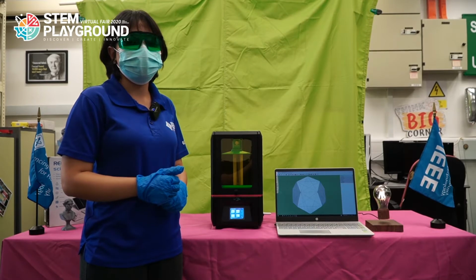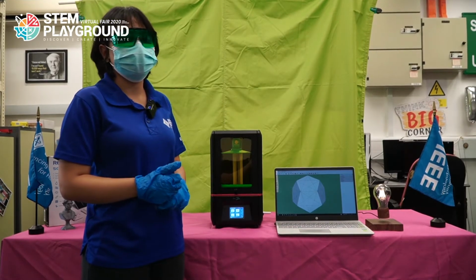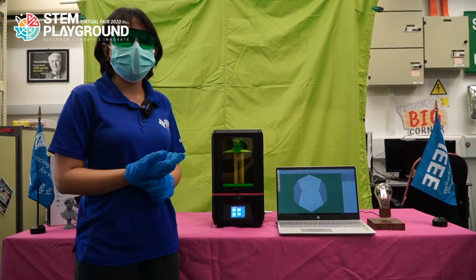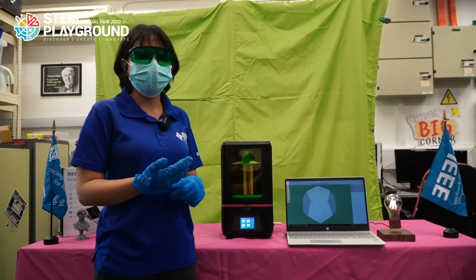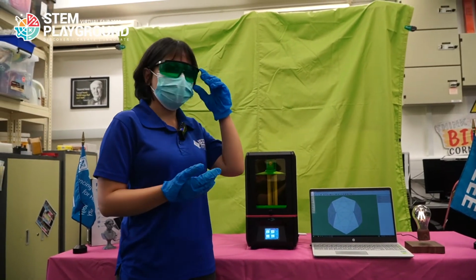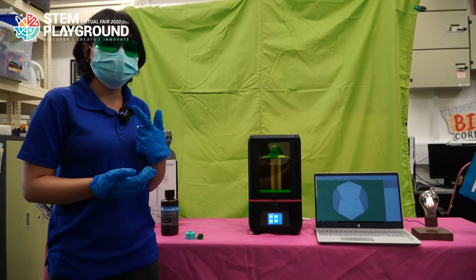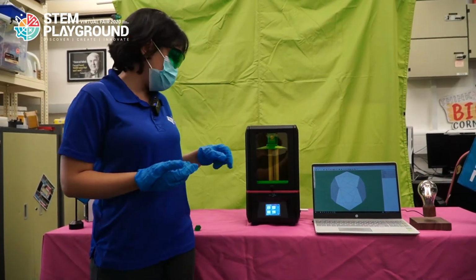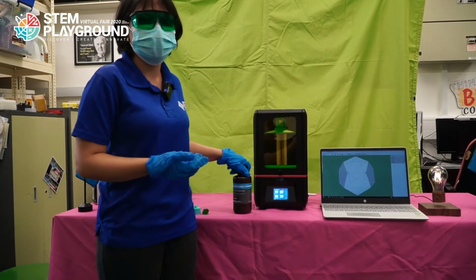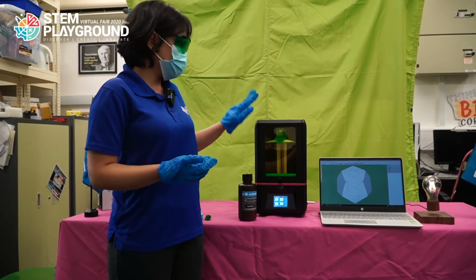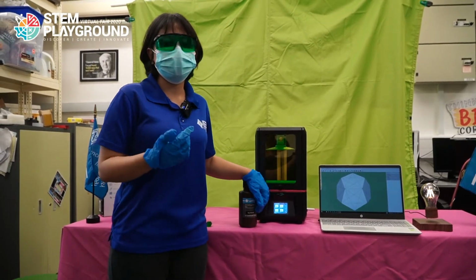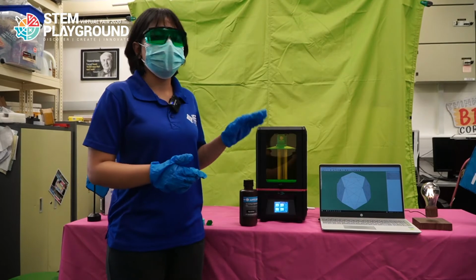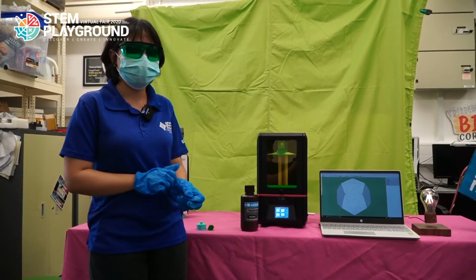Now I am going to demonstrate how to use this photon 3D printer. But before that, we need to wear protection. You need to wear gloves, safety goggles, as well as a mask. The reason is that this liquid resin is hazardous, and the UV light might damage your eyes. So you need to be careful when handling this photon 3D printer.